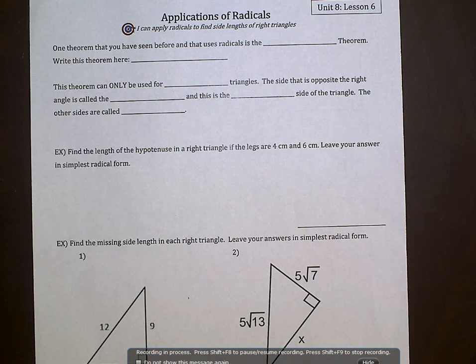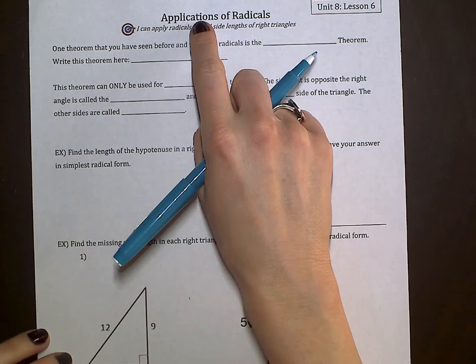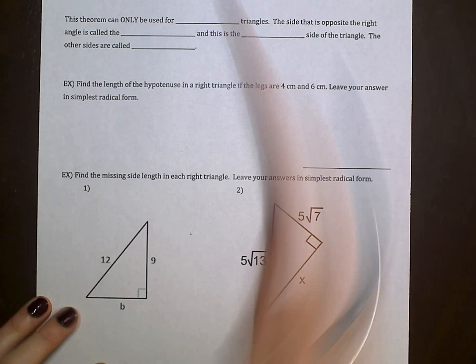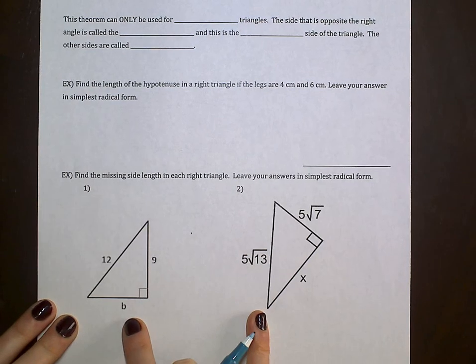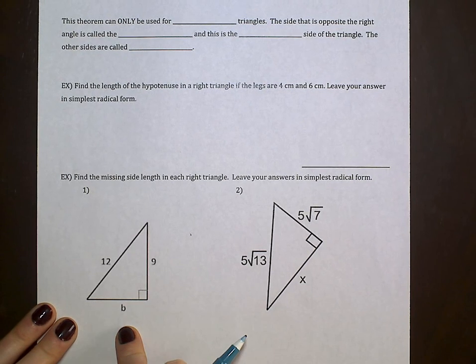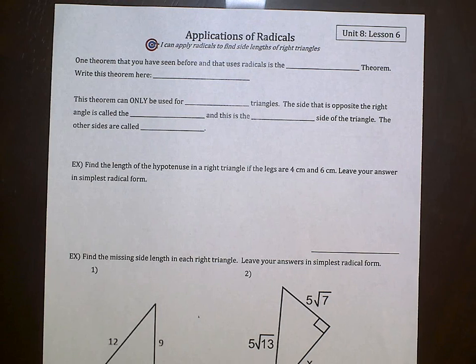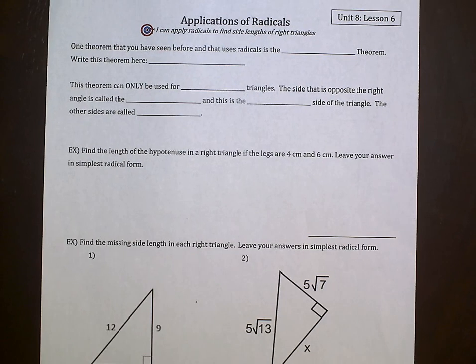So far this unit, we've done a lot of simplifying radicals. For the sake of just simplifying, we haven't really done a lot with radicals, so today we're going to apply them, and we're specifically going to be applying radicals and stuff we've learned with radicals to finding missing side lengths of right triangles. You've done this topic before. Some of the radical stuff just might be a little bit more challenging than what you've seen in the past.